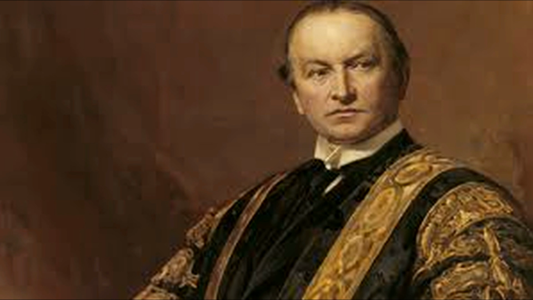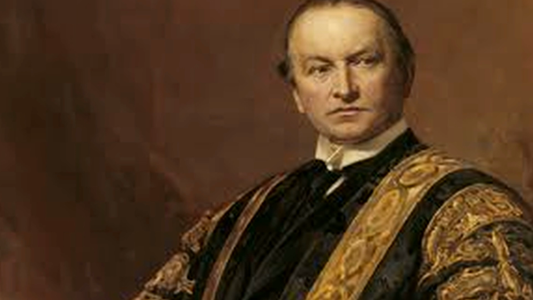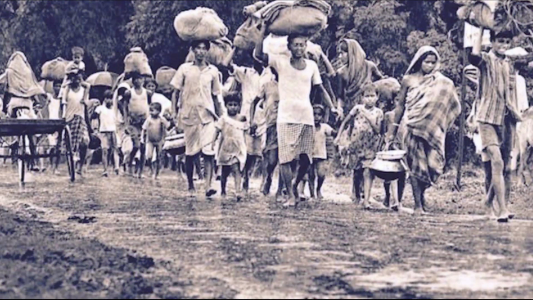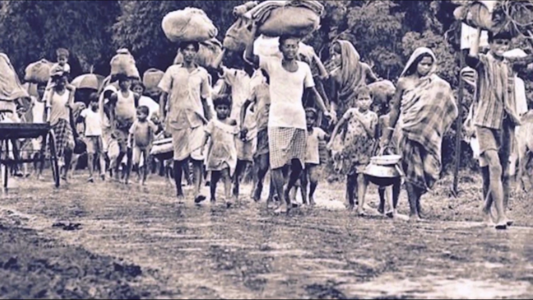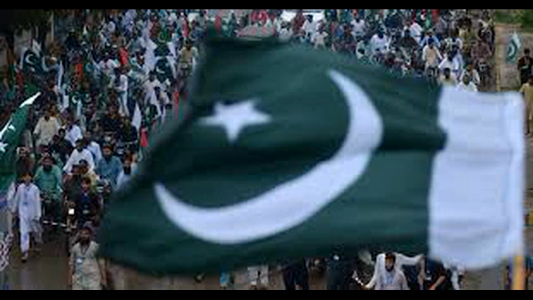In 1905, Lord Curzon, the British Viceroy, partitioned Bengal, citing administrative reasons, but the move was seen as an attempt to divide the Hindu and Muslim populations. In response, Indian Muslims formed the All India Muslim League in 1906 in Dhaka, aiming to protect Muslim interests. The league later became instrumental in the creation of Pakistan.